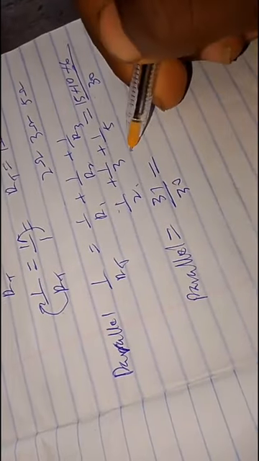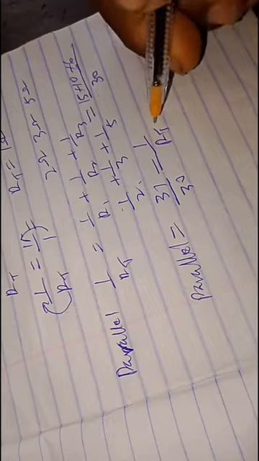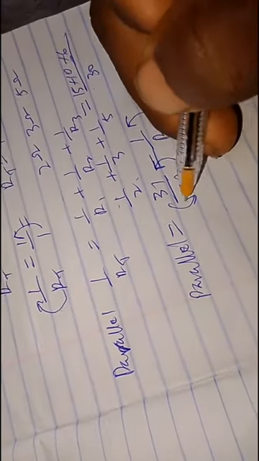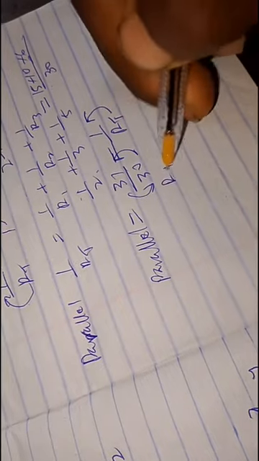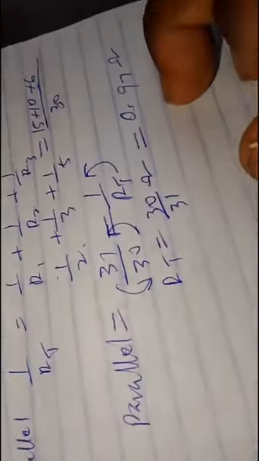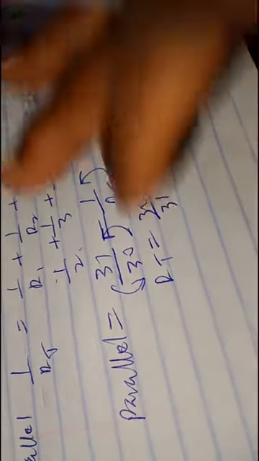And remember, this is 1 over R_T. But like I said, we're looking for R_T. So R_T goes up, 30 goes up, 31 comes down. So this will give us R_T equal to 30 over 31 ohms. And when you check this, it's going to give you 0.97 ohms. Use your calculator to get this. You observe that this is going to give you 0.97 ohms.